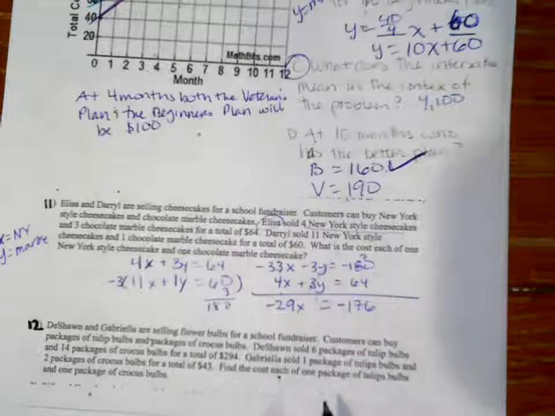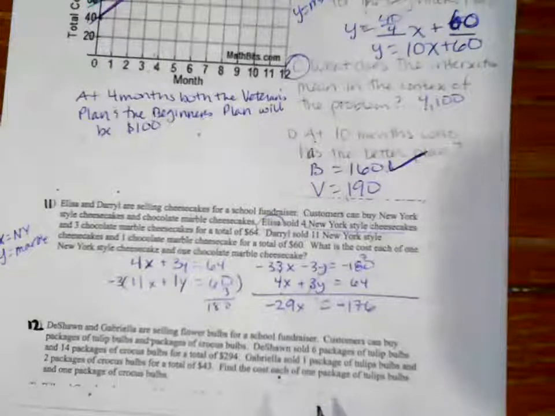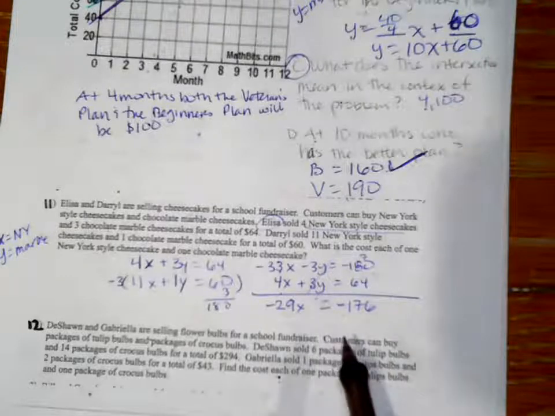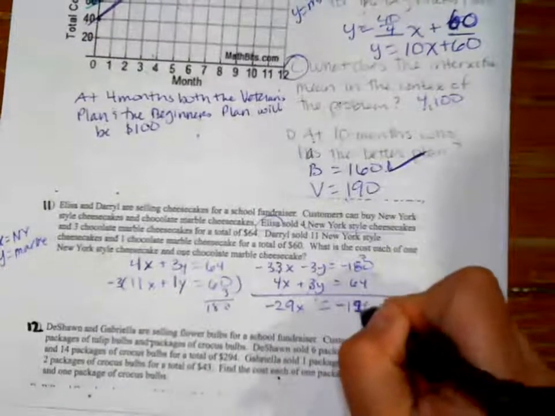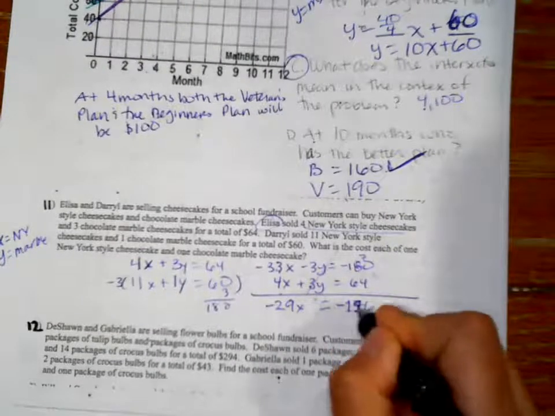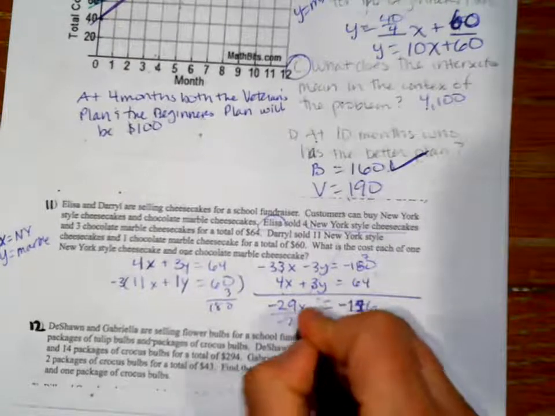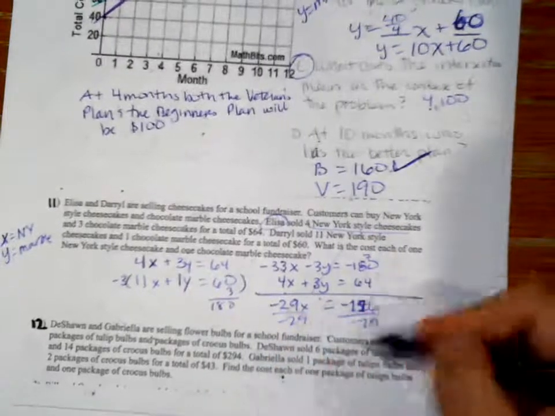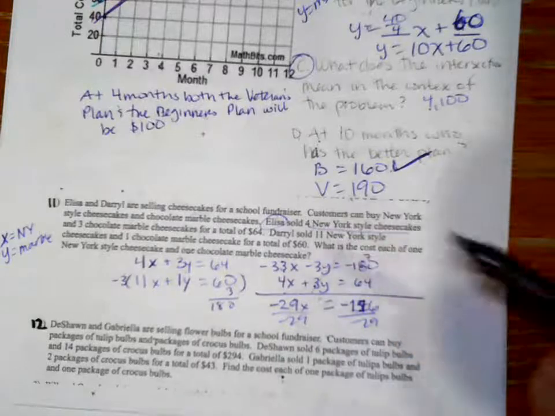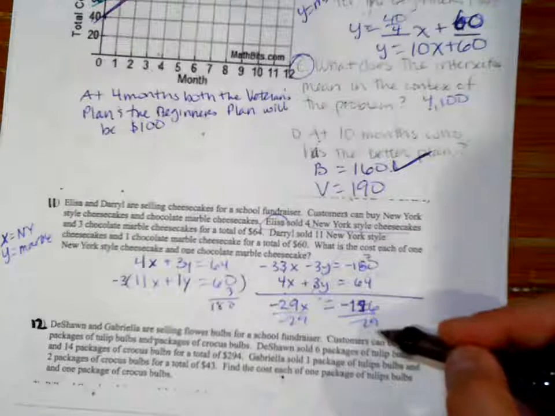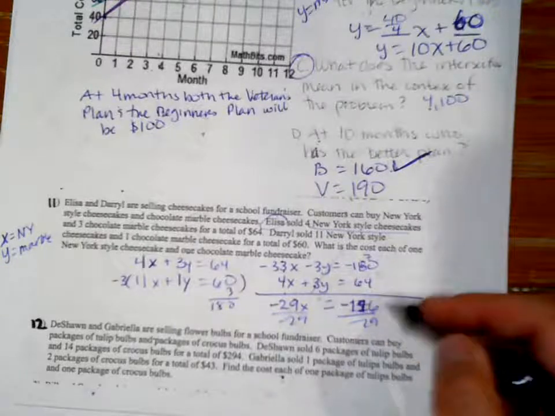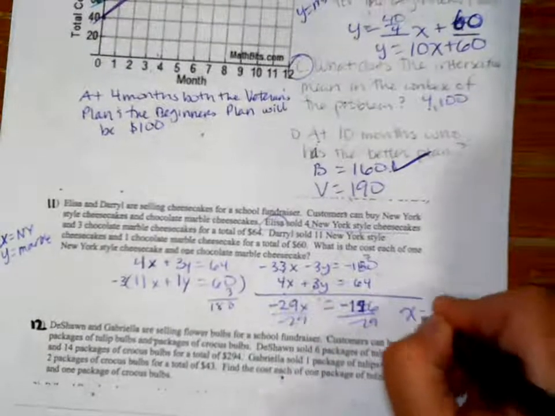I think something important to always look at when you're doing equations like this is to, oops, that's not 76, that's 116, sorry, is to look at your negatives. When I divide out by a negative 29, my answer is going to be positive, which makes sense because I can't have a negative amount of cheesecakes. So you want to make sure that your number doesn't come out negative and make sure your answer makes sense. So when I do that, look at that, it is going to come out okay.